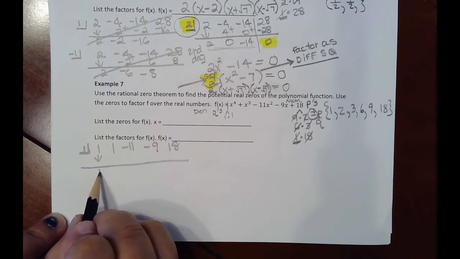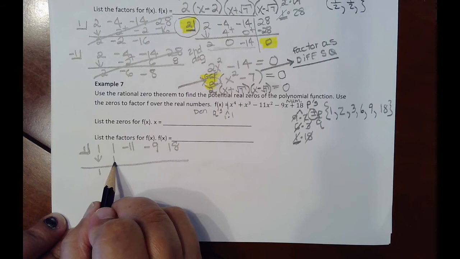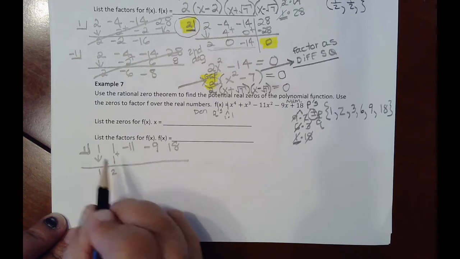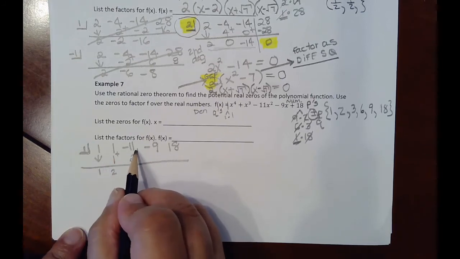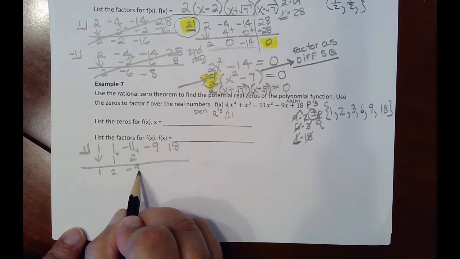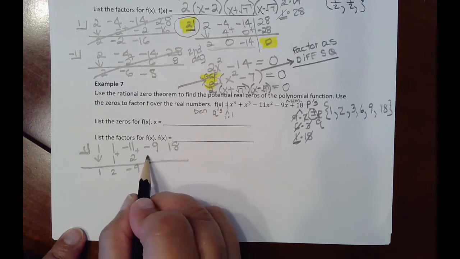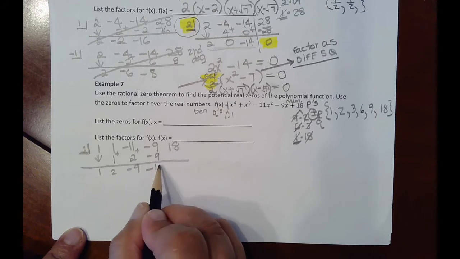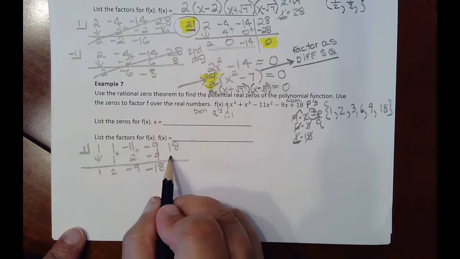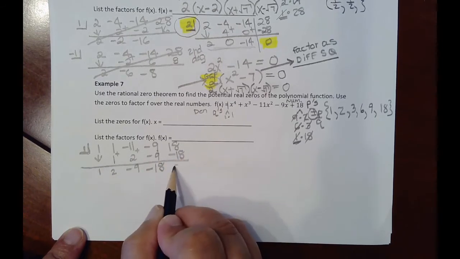And bring this down. This is a 1. 1 times 1 is 1. Add these up, get a 2. 1 times 2 is 2. Add these up, get a negative 9. 1 times negative 9 is, ooh, I think we got one. Negative 18. 1 times negative, yep. We already have one.